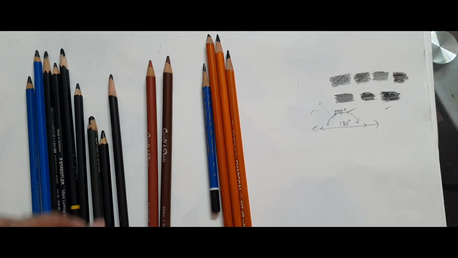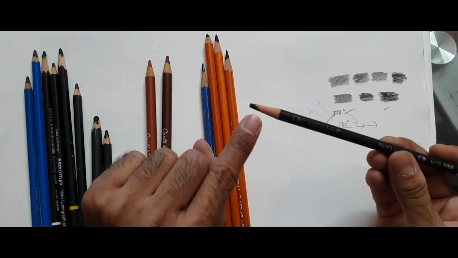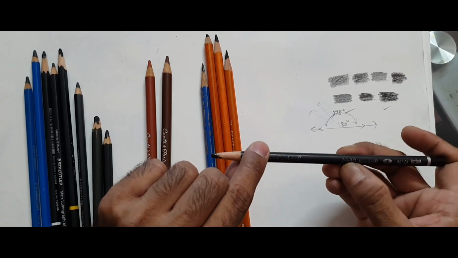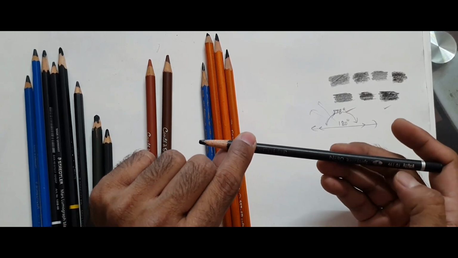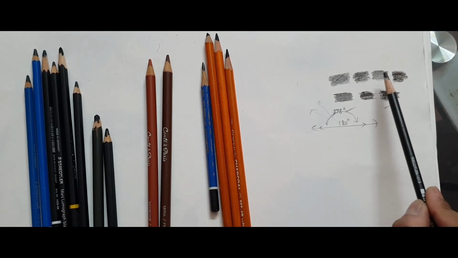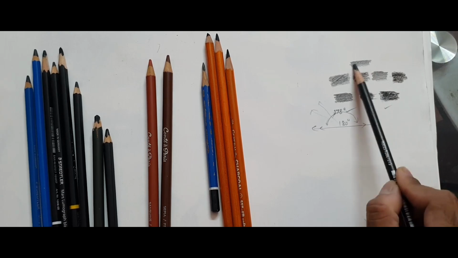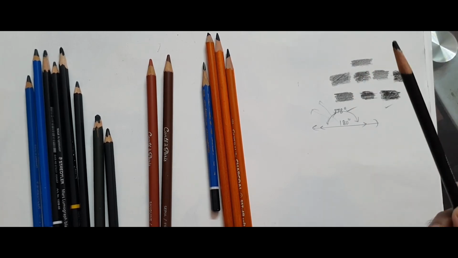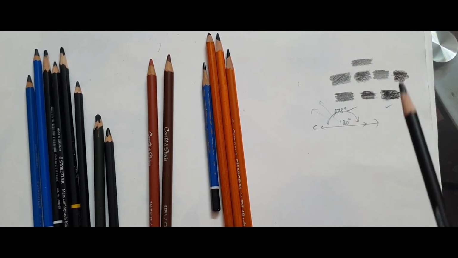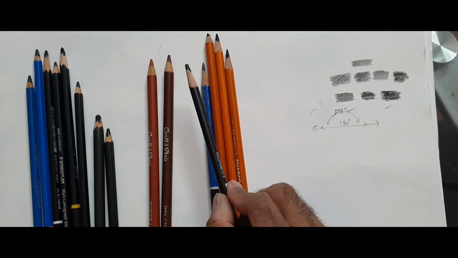Okay, there is another charcoal from Cretacolor, which is oil based charcoal, called Nero charcoal. It also has 3-4 different grades of charcoals. You might want to try it, but it also has some kind of sheen. If you see here, very little sheen, very little reflection, but it will get into the tooth of the paper, whereas General's will not get into the tooth of the paper. So what is the basic difference?